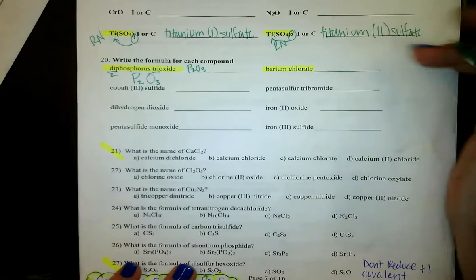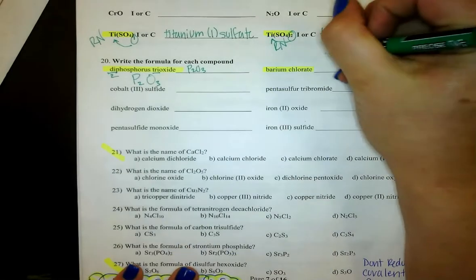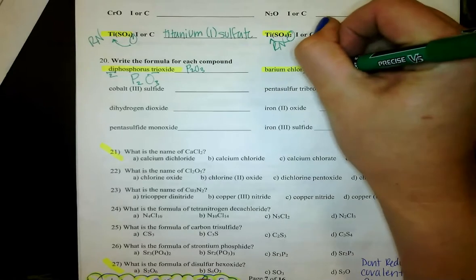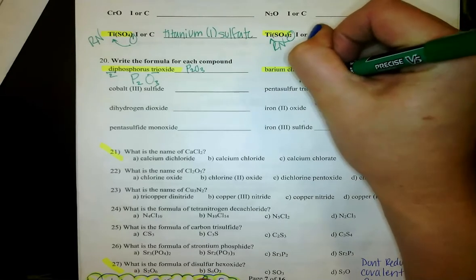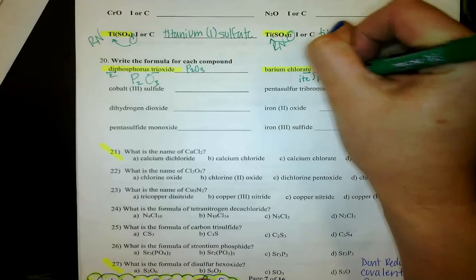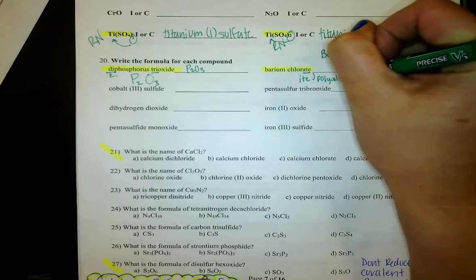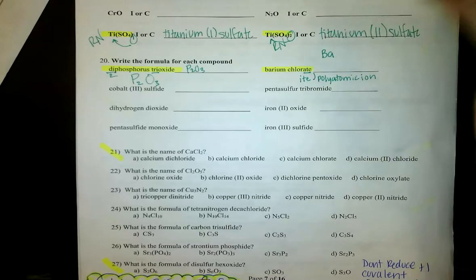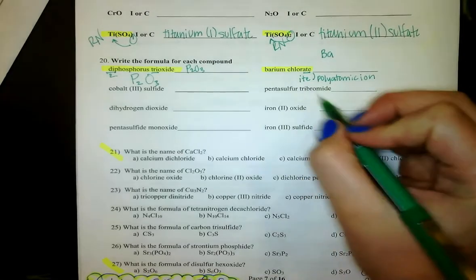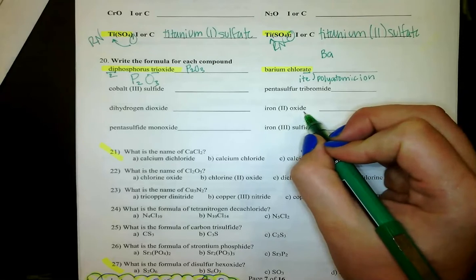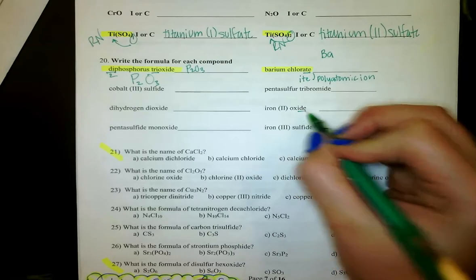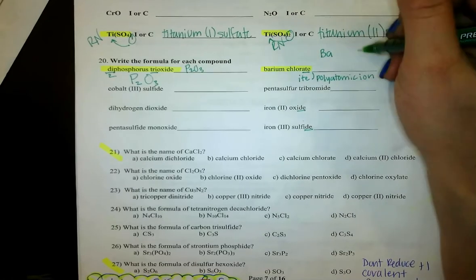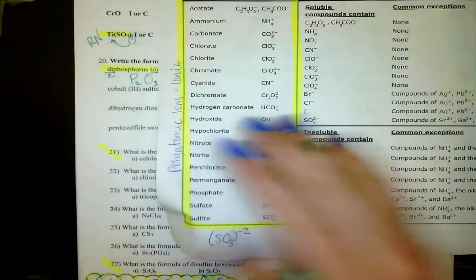All right, next one, barium chlorate. Barium is going to be Ba. And chlorate, see how it has that ATE? If you see ATE or ITE, that means that it's going to be a polyatomic ion. The rest of them are going to have that IDE at the end. So like oxide over here, or sulfide. Okay? So barium chlorate, I'm going to look back at my polyatomic ion list.